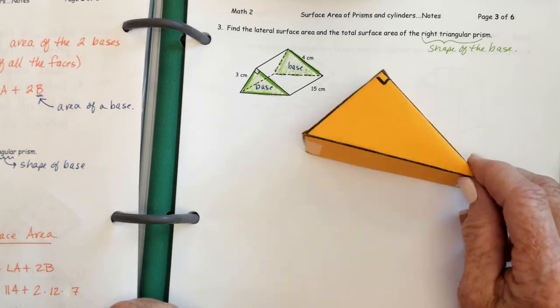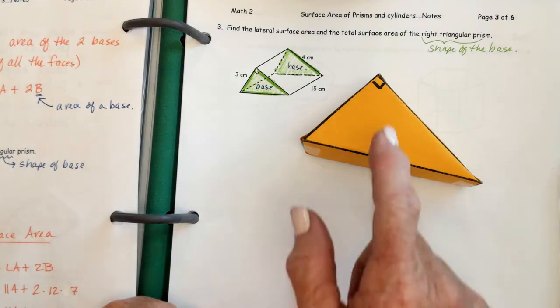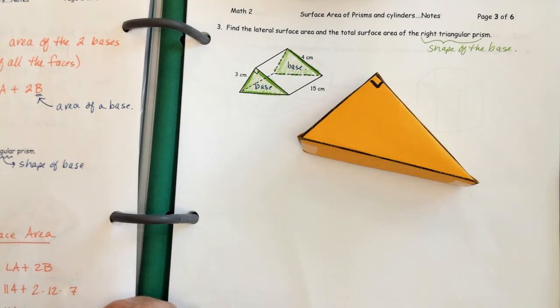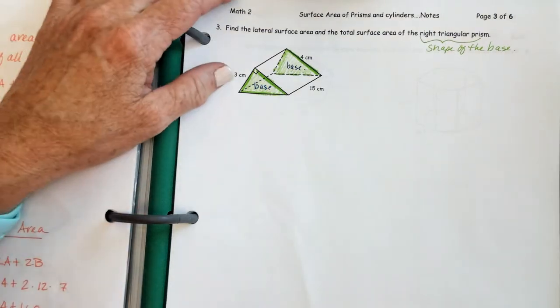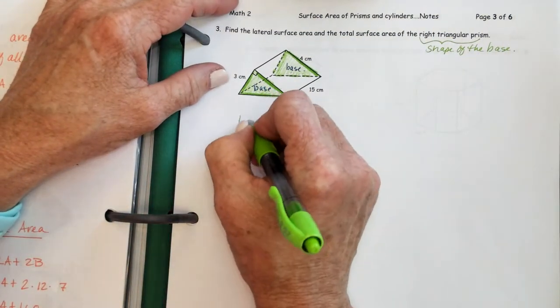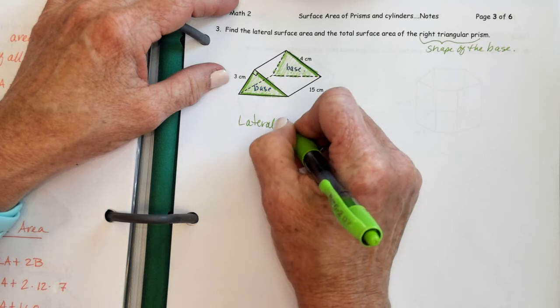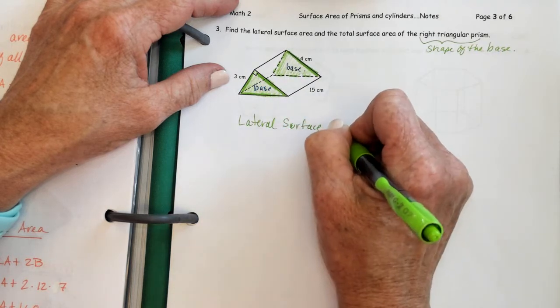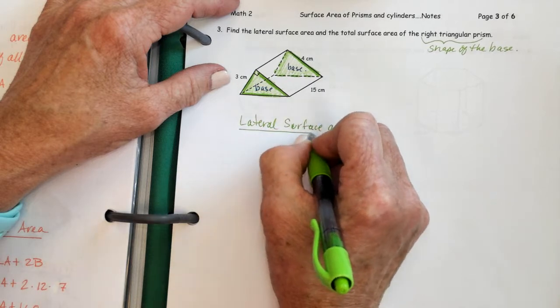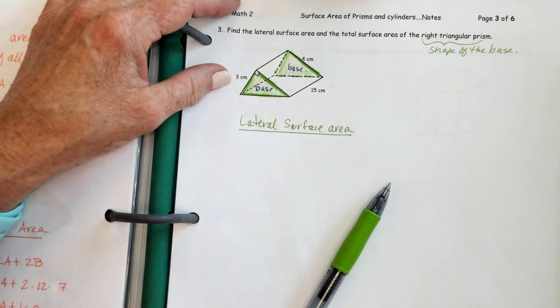It's not sitting on its base. Sitting on its base would look like that because the triangles are the bases. All right, let's find the lateral surface area and the total surface area.